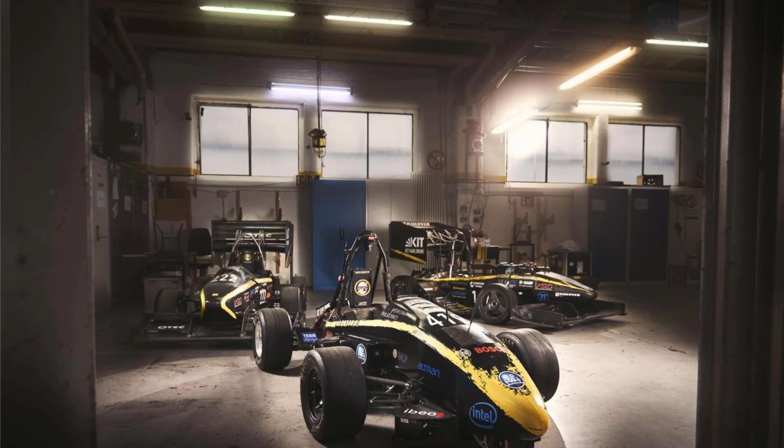Here you can see our latest run-in cars. Due to Corona, we don't have any 2020 cars which run. In the front, you can see our driverless car. Really nice car. It runs pretty stable and smooth. Also was successful in Formula Student Germany and in Formula Student Spain with second and first places.